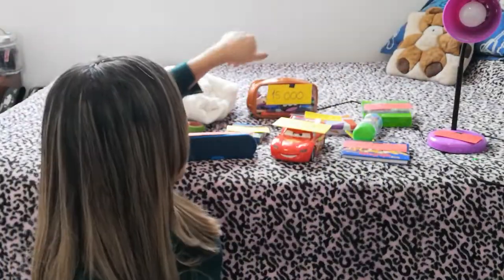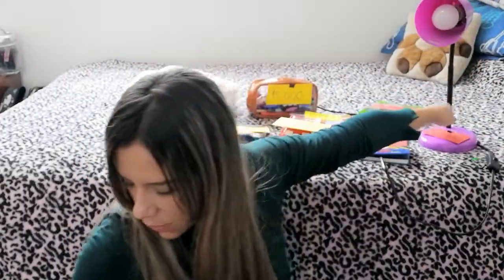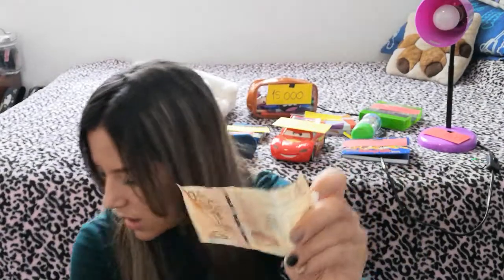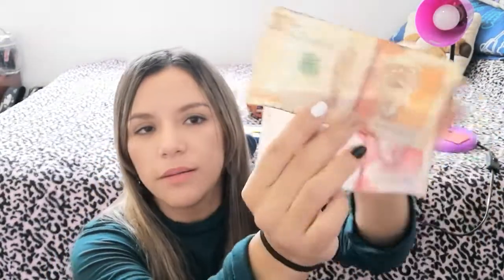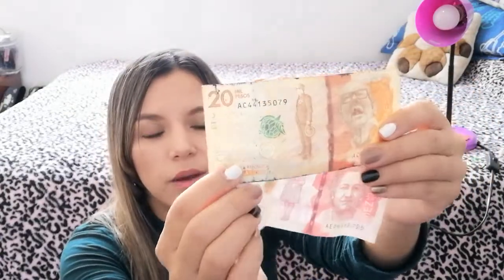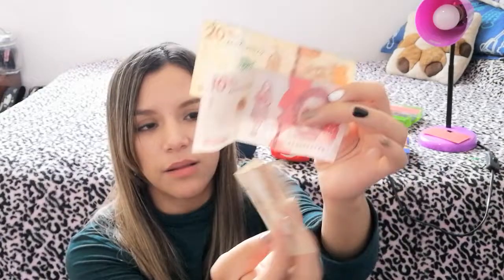Now let's see another example. Wow, this one is, well, you can use three bills on this one. My lamp is 35,000, 35. So remember for the last one that we used 20 and 10, I have 30, and it's 35,000, so I can use my 5,000 bill.